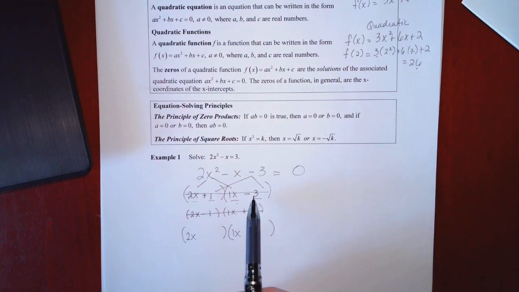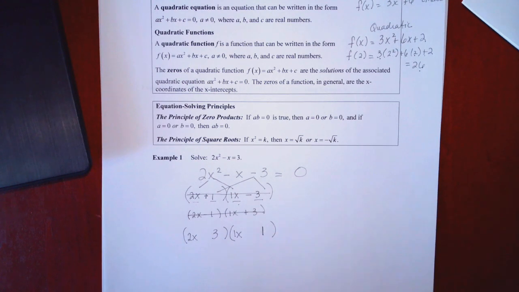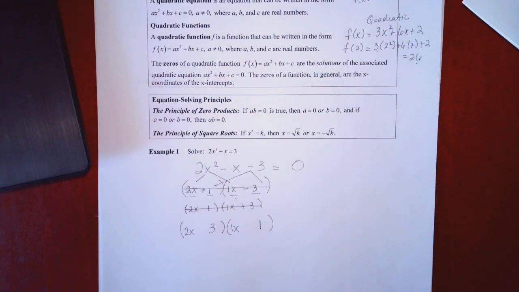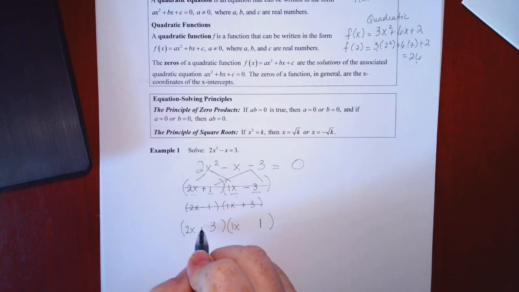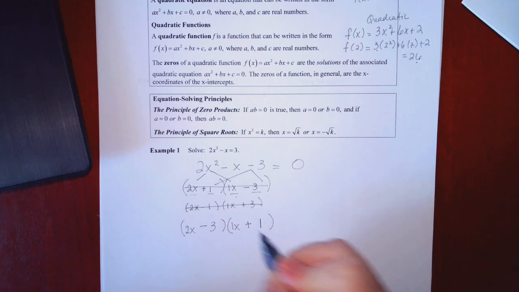So the other option is, instead of putting the 3 in a set of parentheses with the 1x, let's put it over here with the 2. So I'm going to switch the order of the 3 and the 1, and try a -3 here and a +1 there.